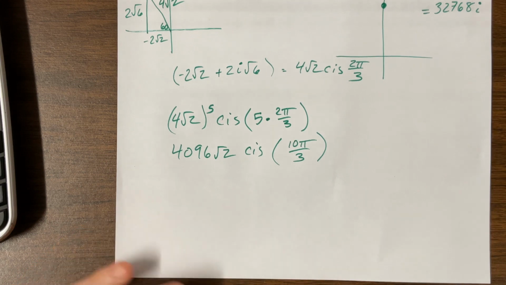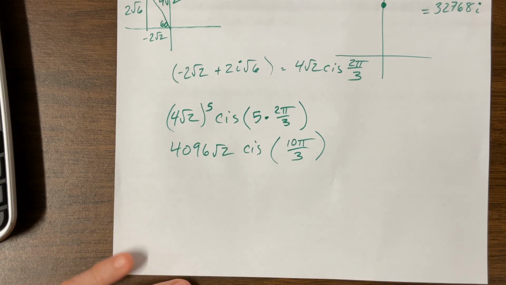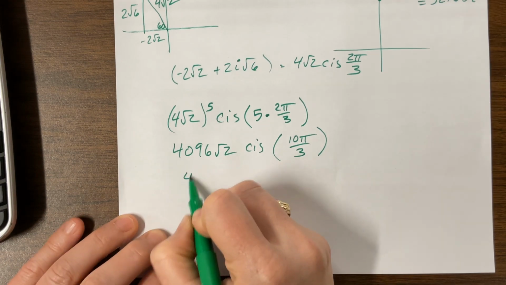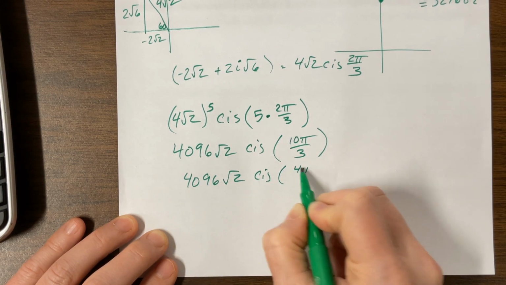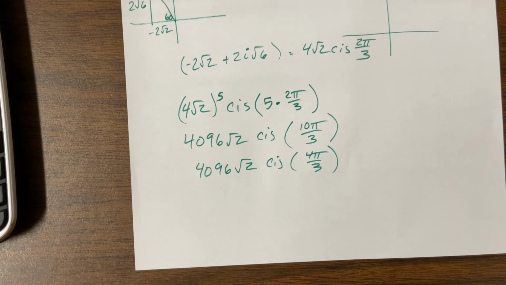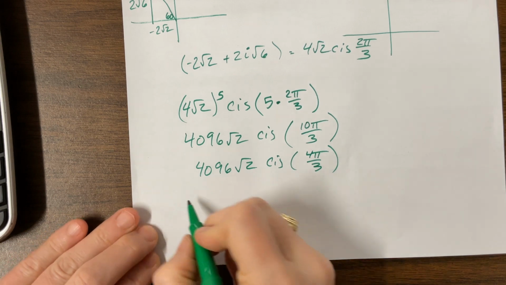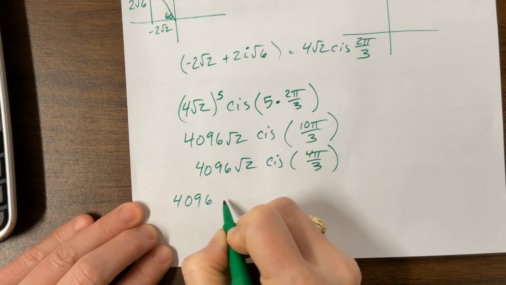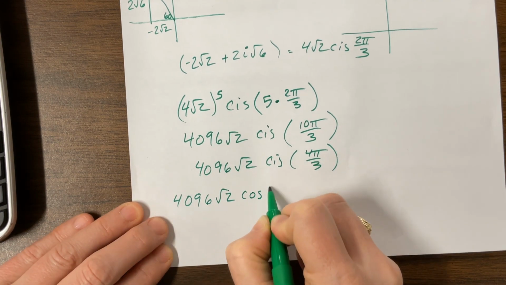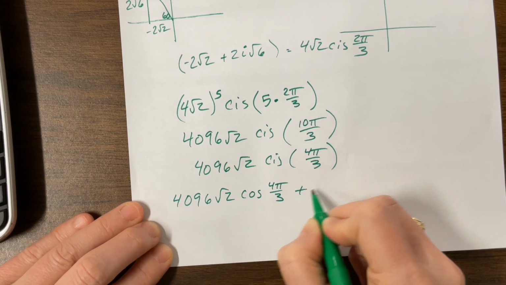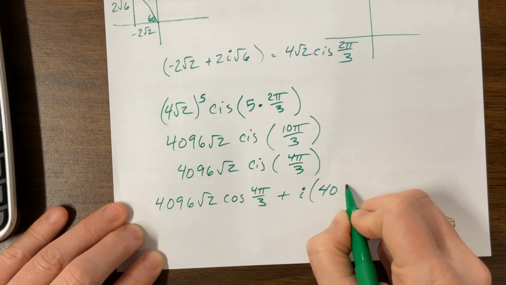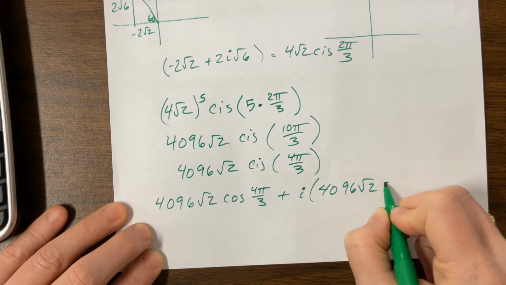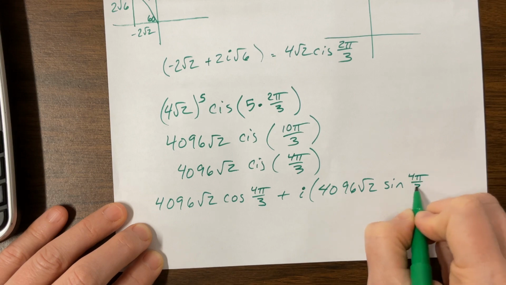Well, 10 pi over 3 is not unit circle friendly, but if I subtract away 6 pi over 3, I'm at 4 pi over 3. So this would be equivalent to that. Okay, so now if I'm going to expand this out into rectangular form, I have to now say this is 4096 root 2 times cosine of 4 pi over 3 plus i times sine of 4 pi over 3.